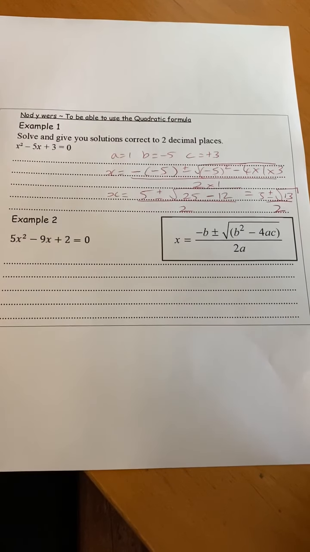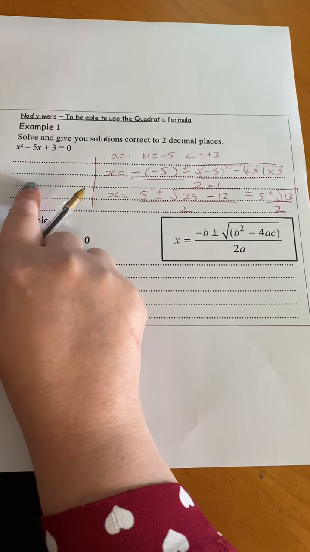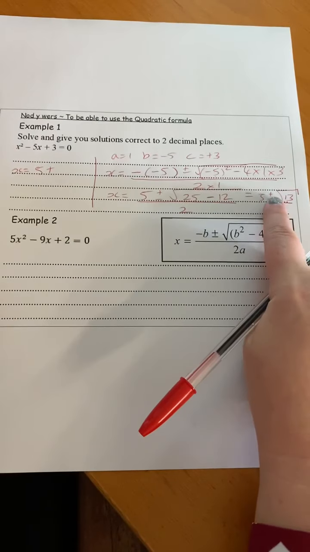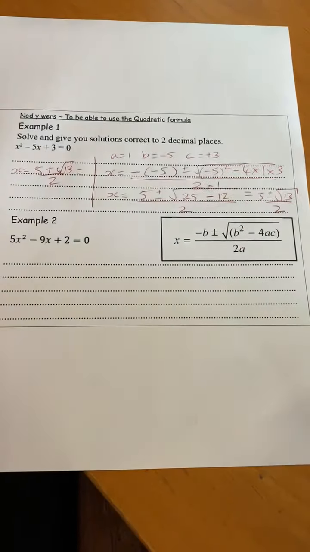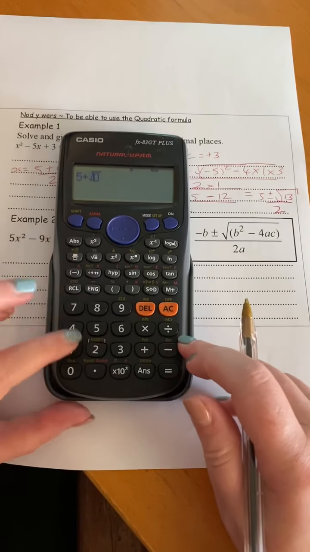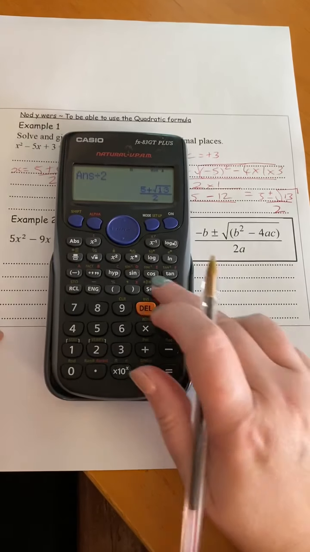Now you are going to get 2 solutions, 2 answers. I'm going to go here, okay? You can carry on going down underneath. So we say x is equal to 5, then we take the positive version of plus or minus, the square root of 13 divided by 2, and we're going to put that all in our calculator, okay? So we're going to type in 5 plus the square root of 13, press equals first if you want to, and then divide by 2.